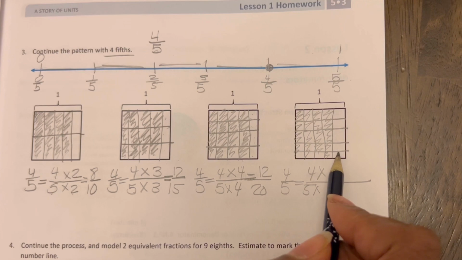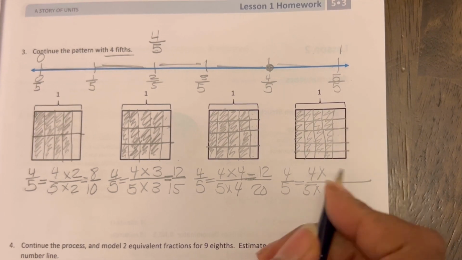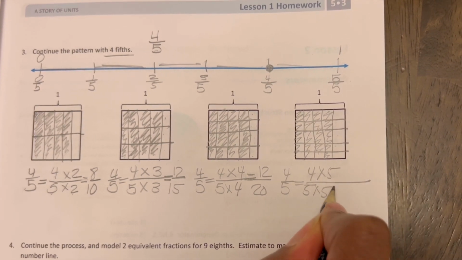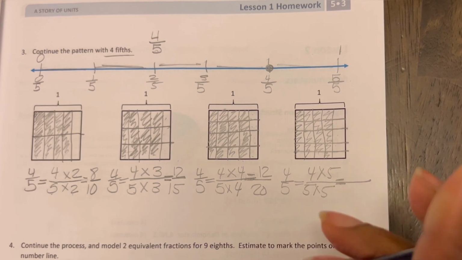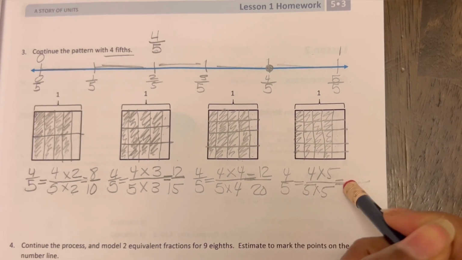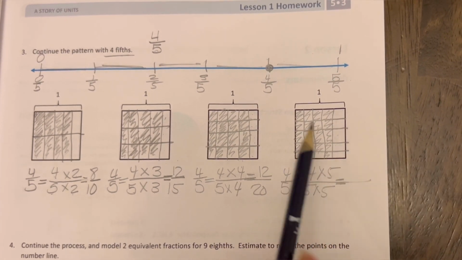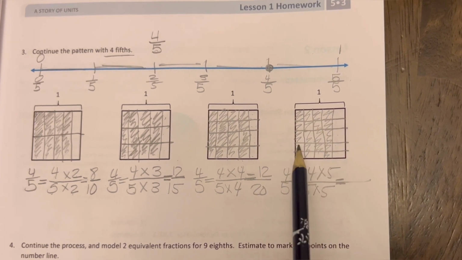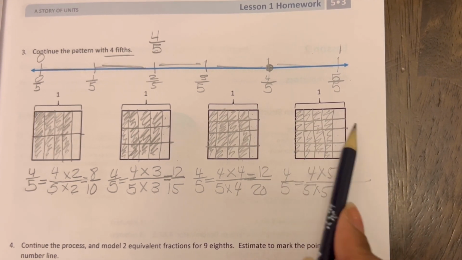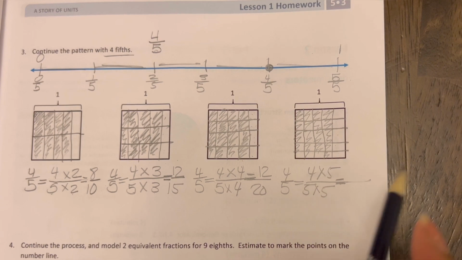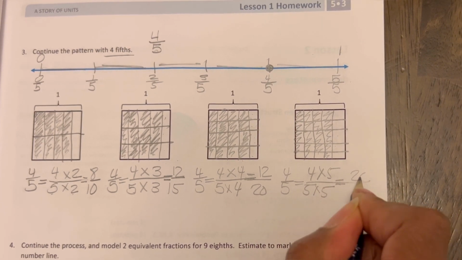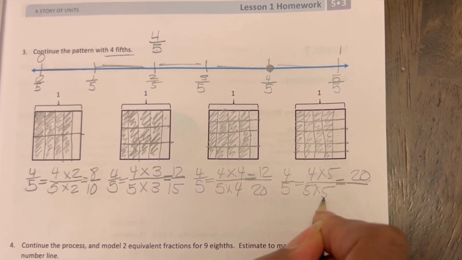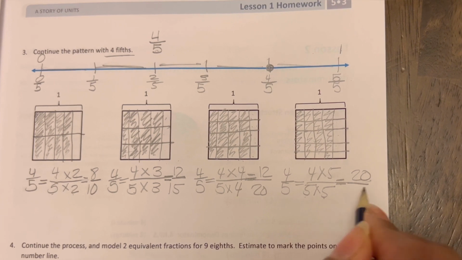Go to a unit. Count 1, 2, 3, 4, 5. So we're doing times 5. Now let's say I don't know the multiplication. I could just simply count how many are shaded, but that's going to be a lot of counting. So here I'm just going to do 4 times 5, and that's going to give me 20. Then 5 times 5 gives me 25.